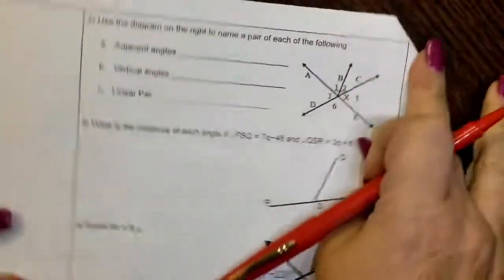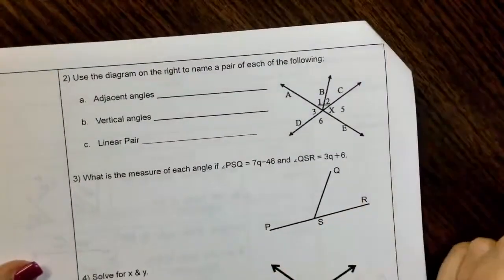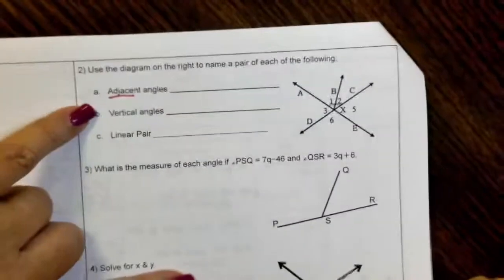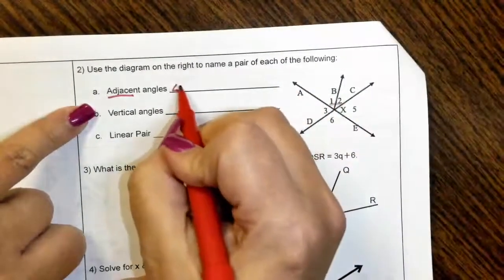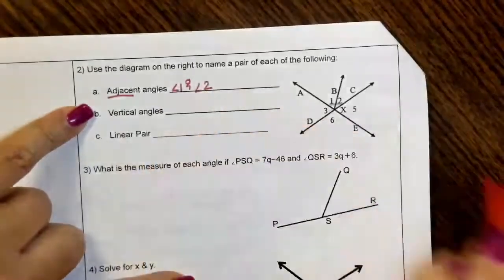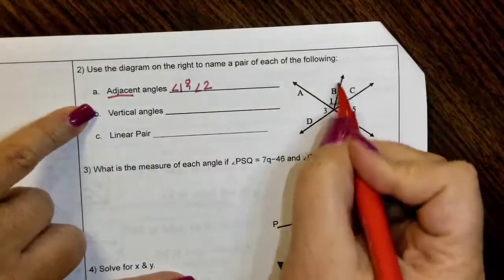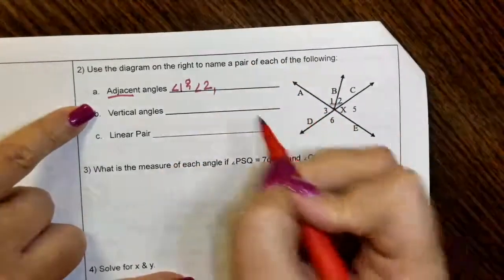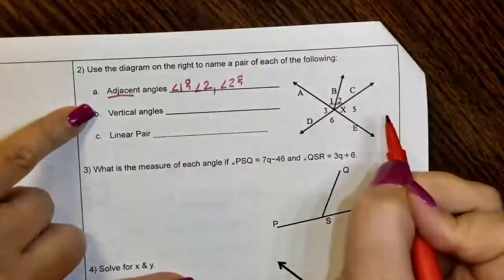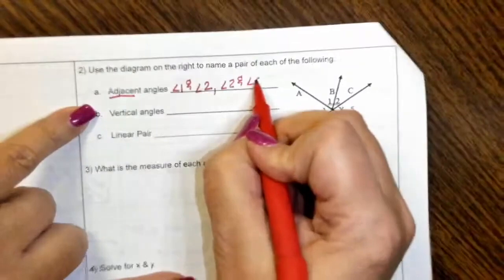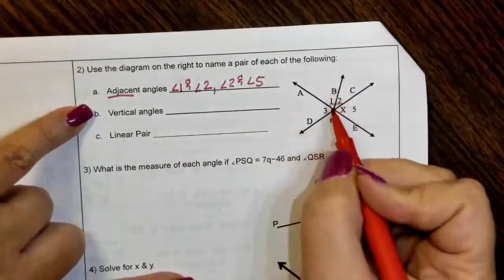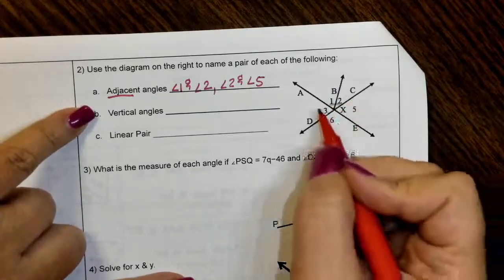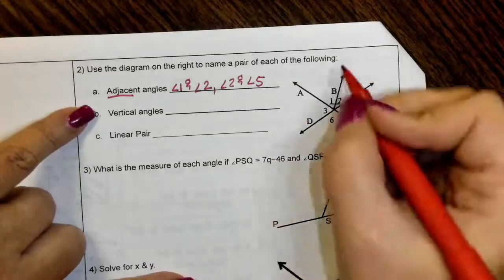So if I want to use the diagram at the right to name a pair of each of the following, you have multiple answers. So adjacent simply means that they are side by side. So I could say that angle 1 and angle 2 are side by side. They share side XC. And they don't overlap. They have a vertex at X. I could say angle 2 and angle CXE or angle 5. Remember that you can name them by their full name, or you can name them by their nickname. Angle 1, angle 2, angle 5, angle 6, angle 3. Those are some examples of adjacent angles.